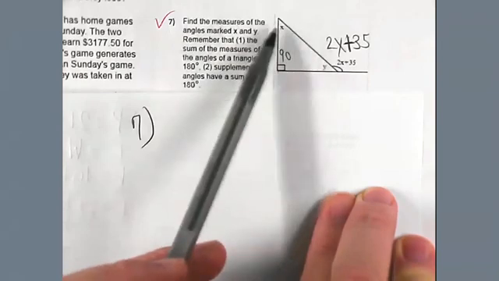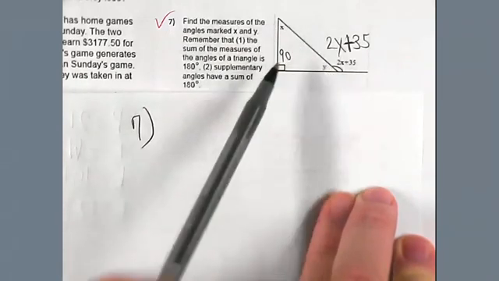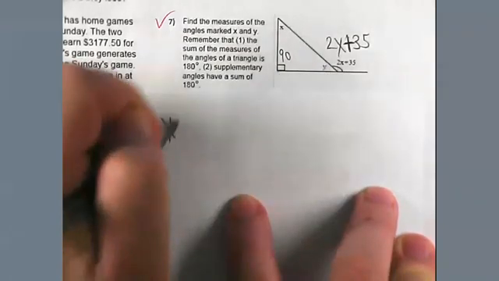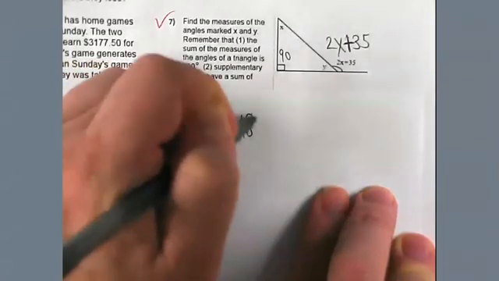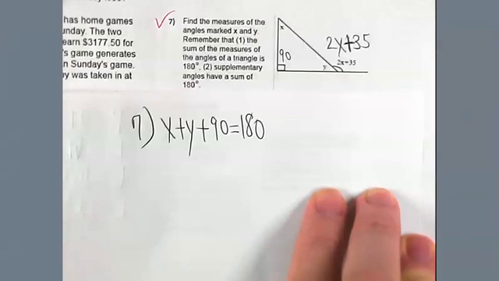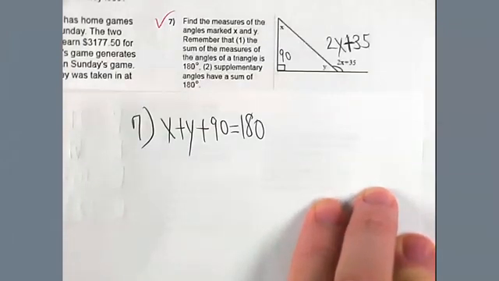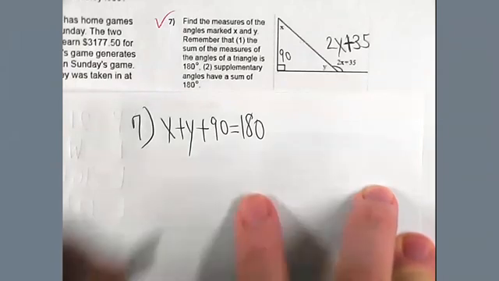So that means x plus y plus 90 is 180 degrees. Now let's get x and y by itself by subtracting 90 from both sides.